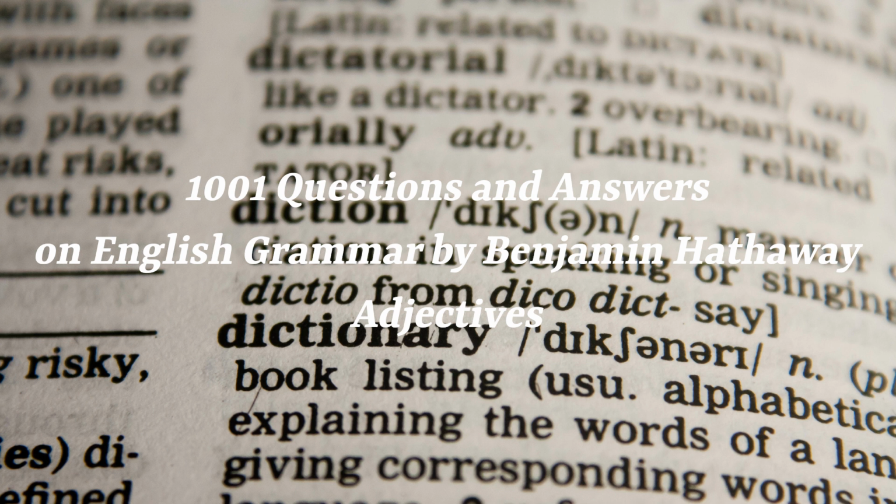Question 24. What is a cardinal adjective? One that denotes simply a definite number, as 1, 2, 3, 40, 50. Question 25. What is an ordinal adjective? It is one that marks a definite place in a series, as first, second, third, 40th, 50th.